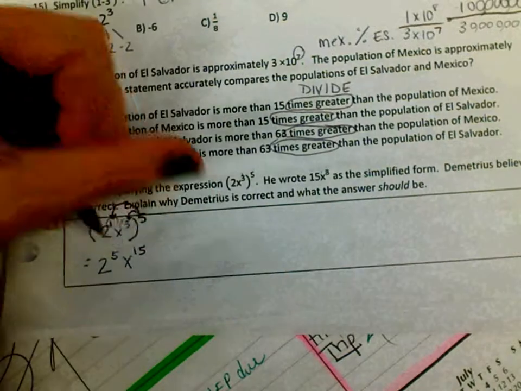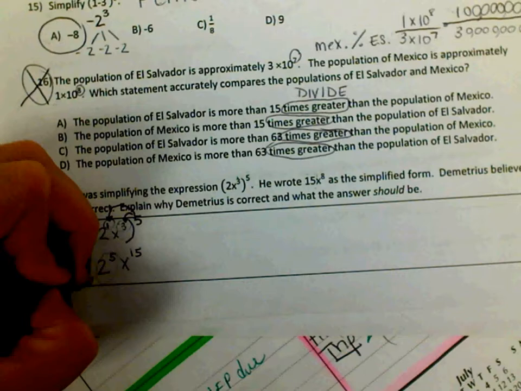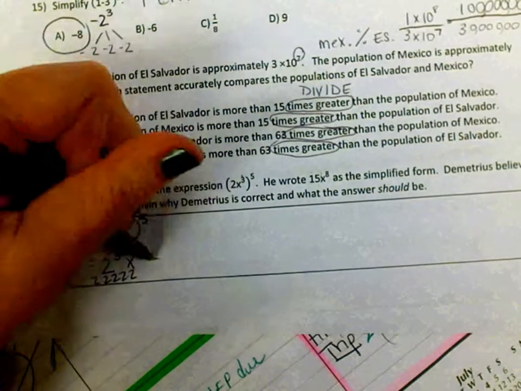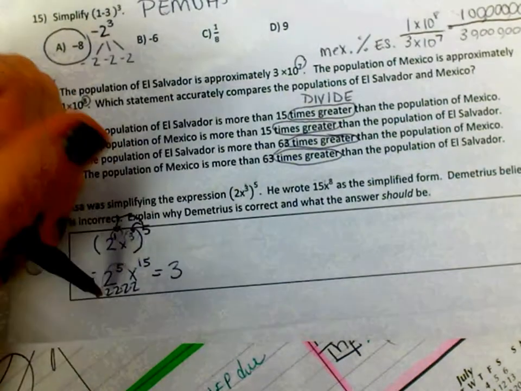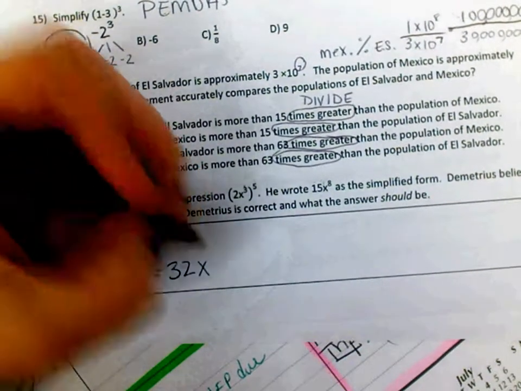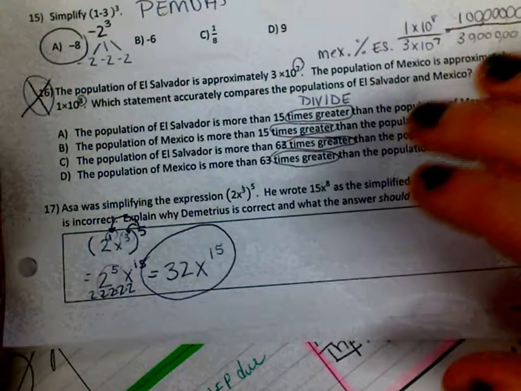It should be 2 to the 5th power, x to the 15th power. And then we can still simplify 2 to the 5th power because that's 2 times 2 times 2 times 2 times 2. And that gives us 4, 8, 16, 32. 32x to the 15th power is the correct answer for number 17.